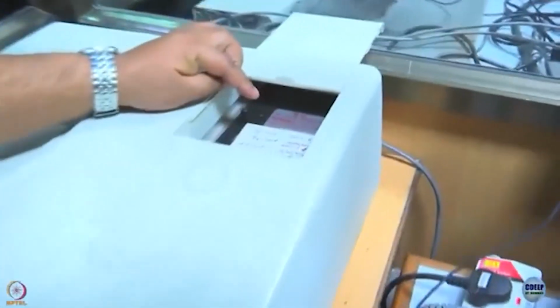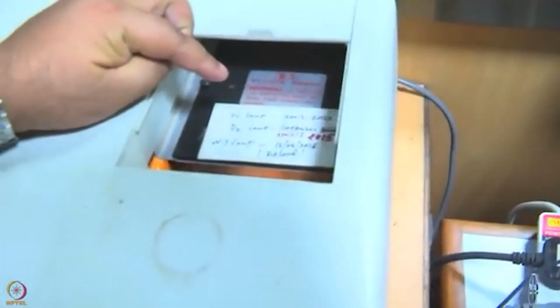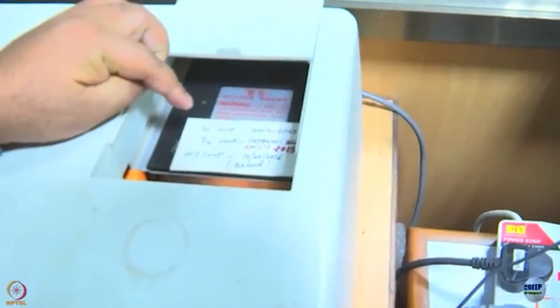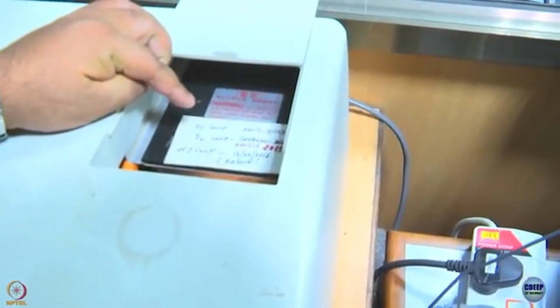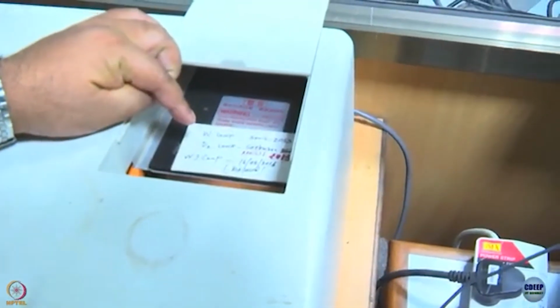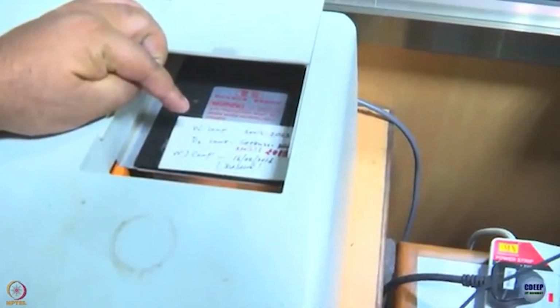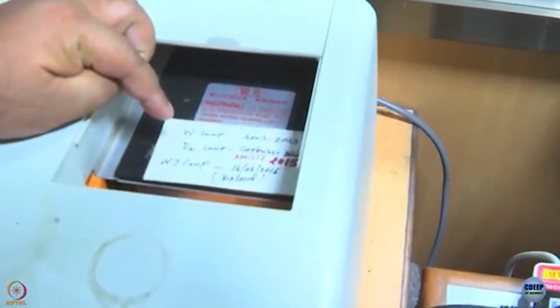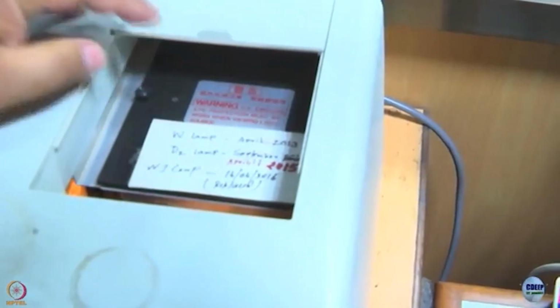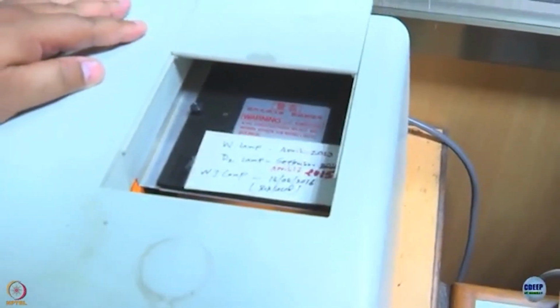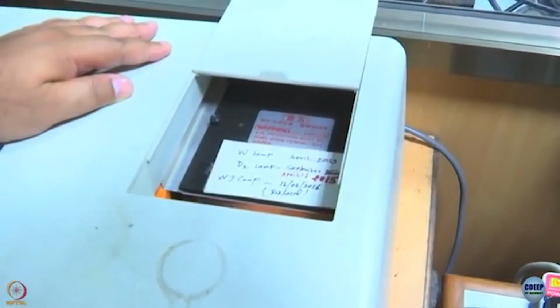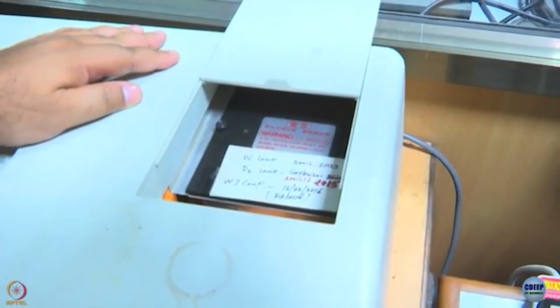This is where the lamps are in this particular spectrophotometer. If you can read the handwriting there, there are two lamps, W means tungsten lamp, and deuterium lamp. Tungsten provides visible wavelength and deuterium provides ultraviolet wavelength. Now, you might be wondering what is the need of two lamps in the first place? We need two lamps because tungsten does not give ultraviolet and deuterium is not good for visible source.